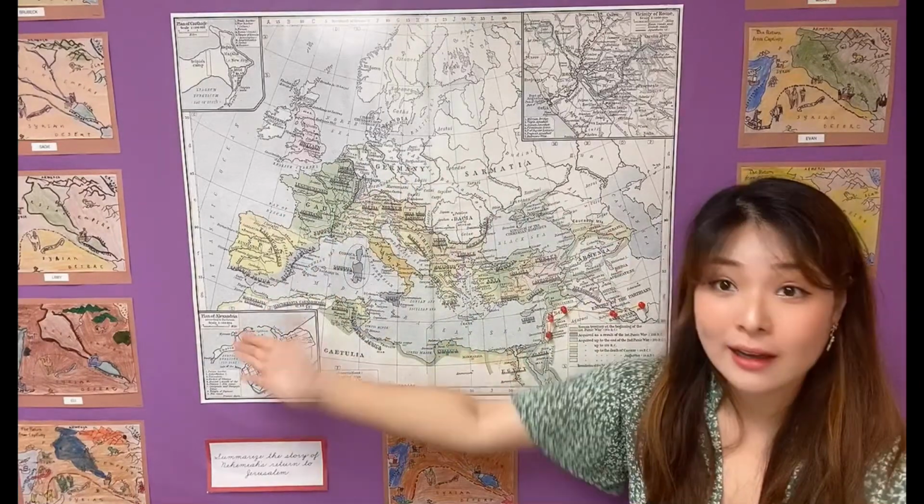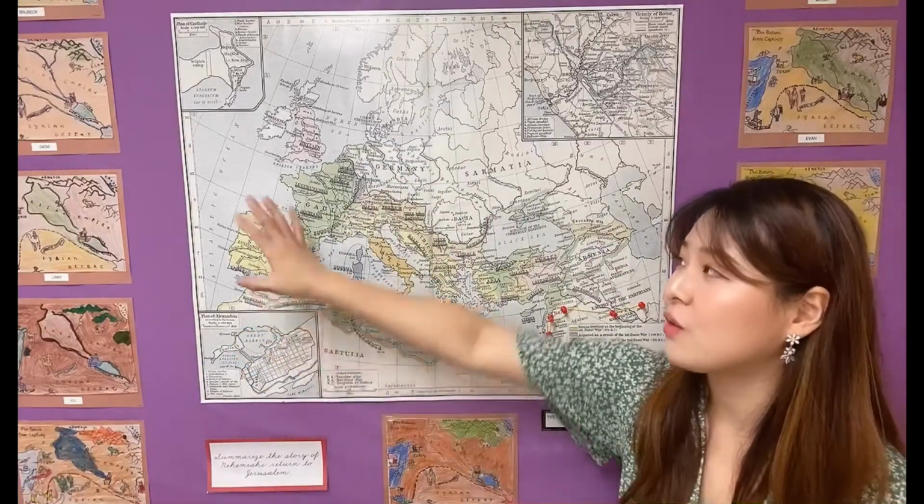Hi, third grade. Today I have the Roman Empire map, and I just want to say how big the Roman Empire used to be. As you can see, all these colored regions were part of the Roman Empire.